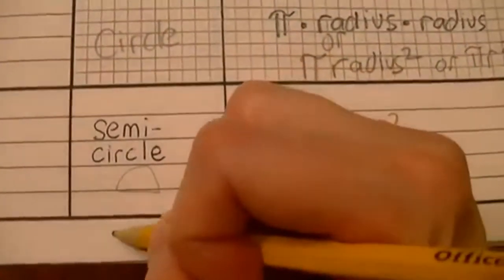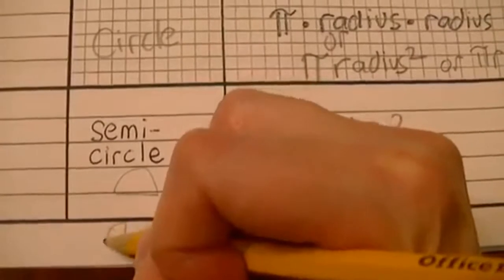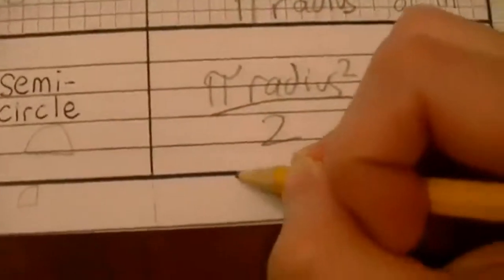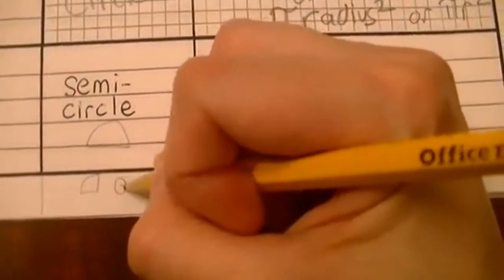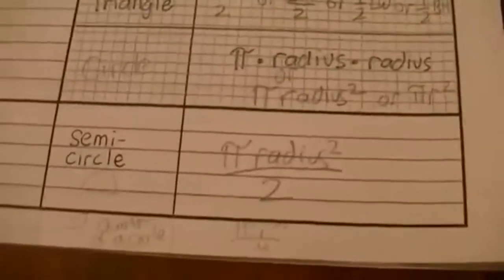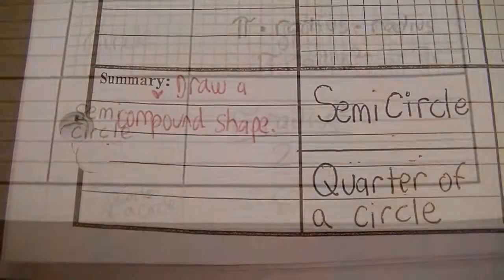Similarly, if you had a quarter circle, a fourth of a circle, it's basically half of the circle cut in half. That area would be pi radius squared divided by 4. Okay, so that's for a quarter of a circle. And yep, you do need to know that: semicircle and quarter of a circle, how to find the areas of those.